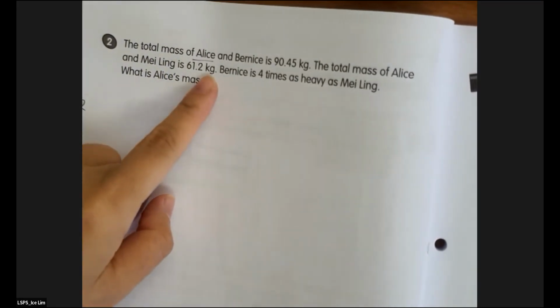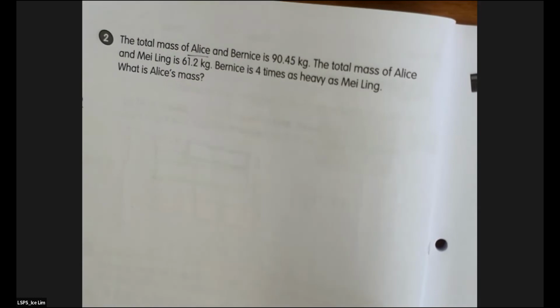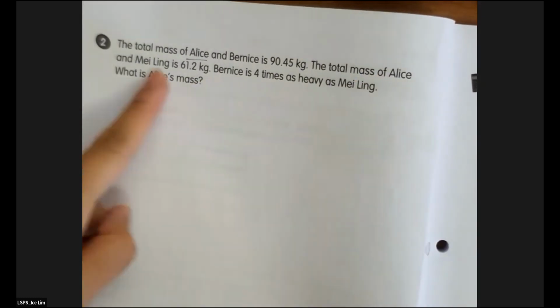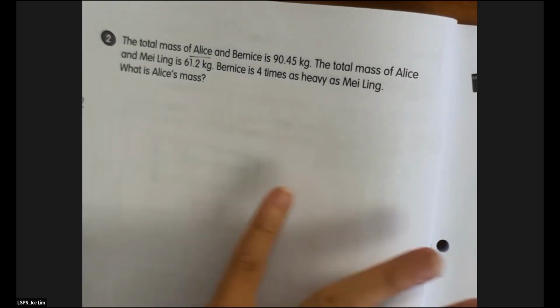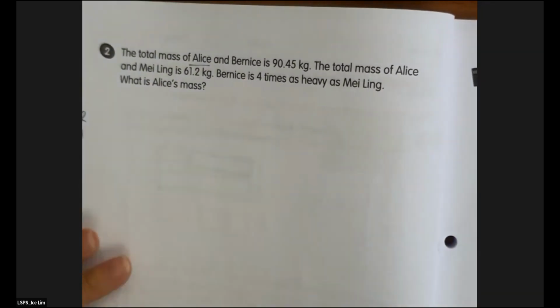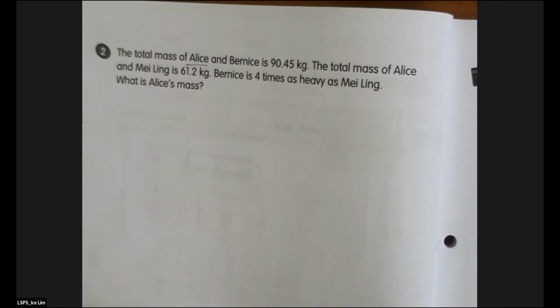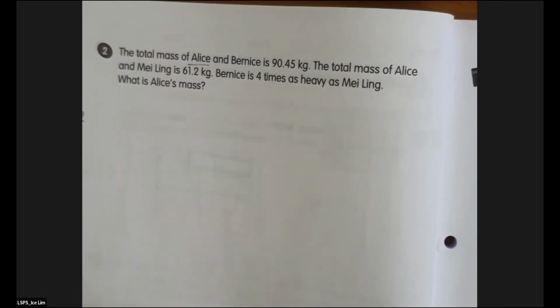The total mass of Alice and Bernice, the total mass of Alice and Mei. Now, all these word problems, the quest is not to complete all of them and finish, full stop.